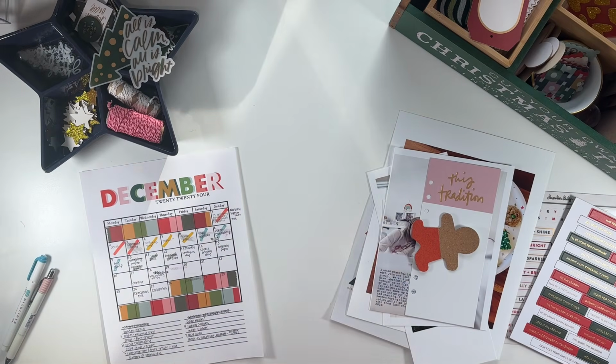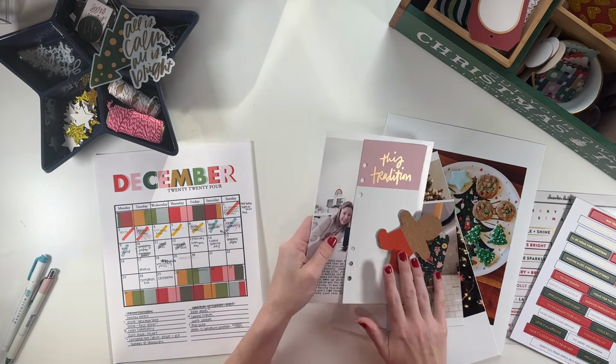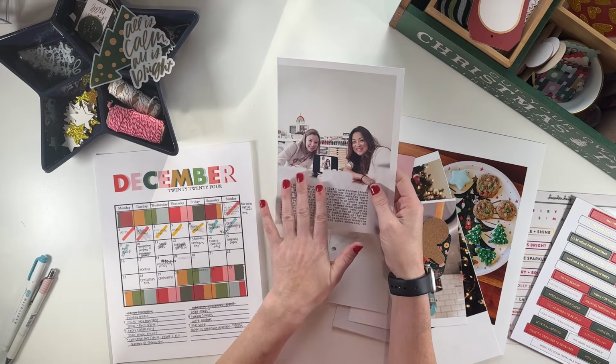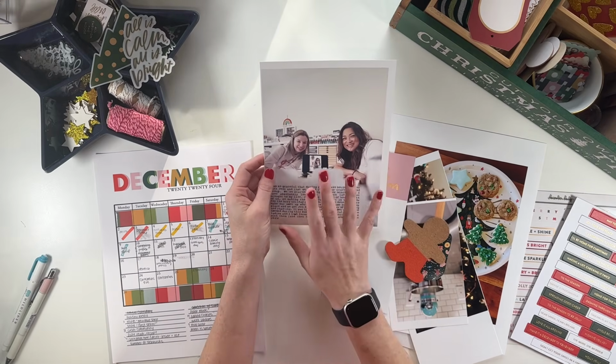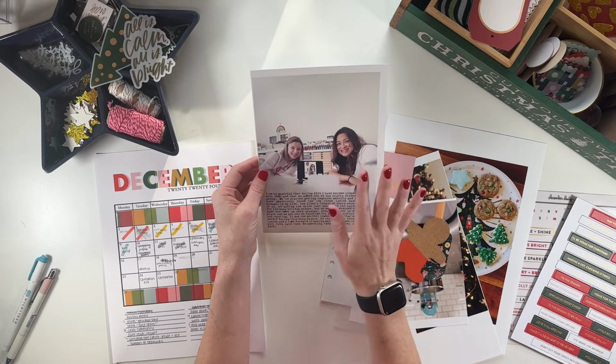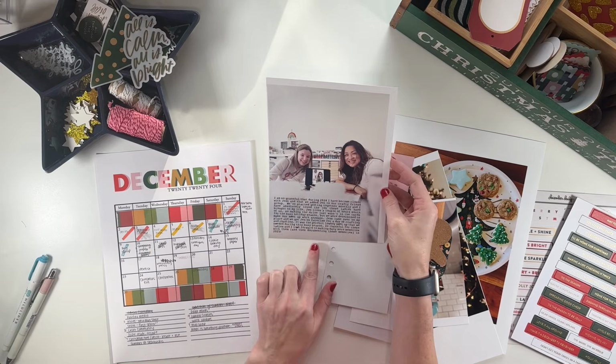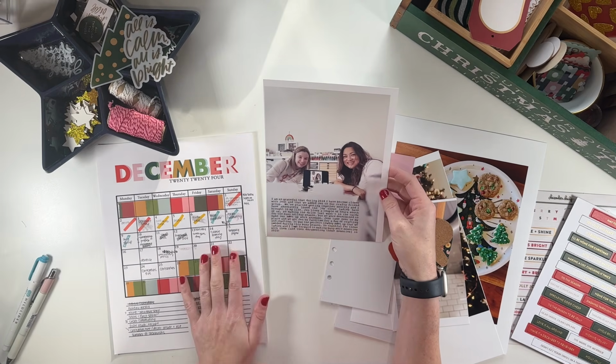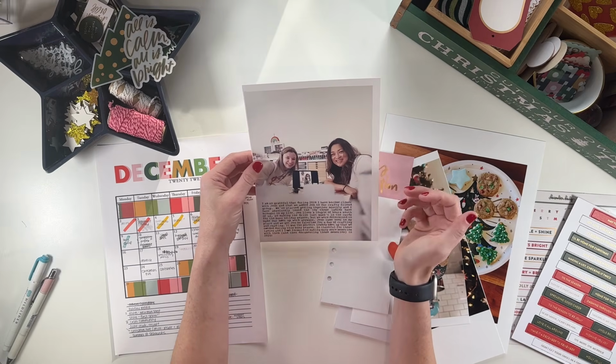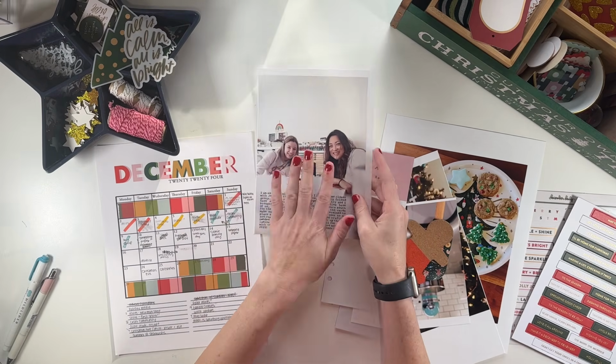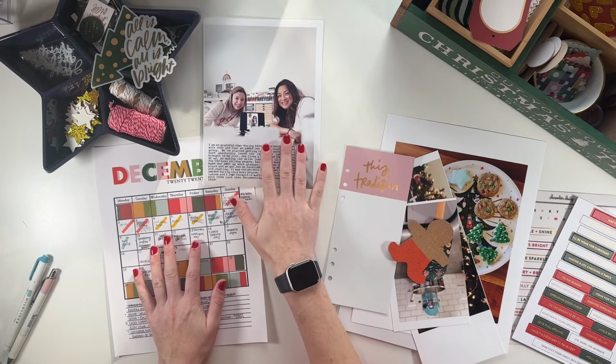Let me move that to the side. For day 13, my story is hanging out with two of my friends for craft day. One was on FaceTime because she doesn't live quite as close. So I did this in Photoshop. I just added some text onto this photo and edited it. I'm just going to crop it down, probably add my number. It'll be a pretty simple, easy page for day 13.